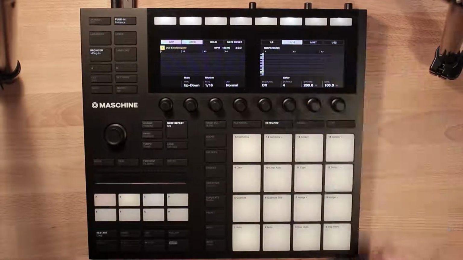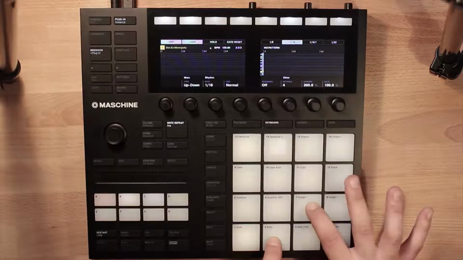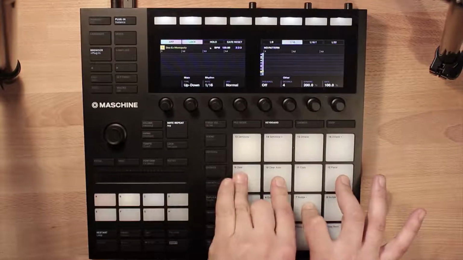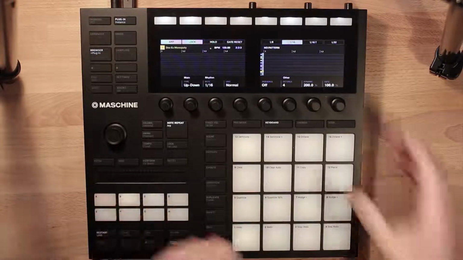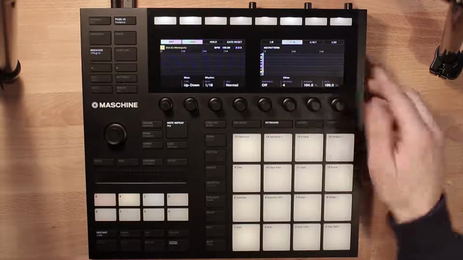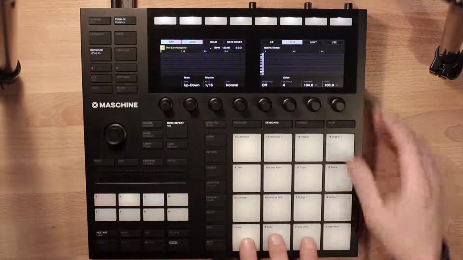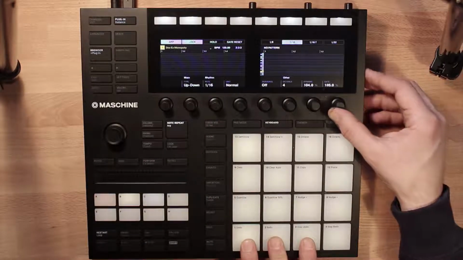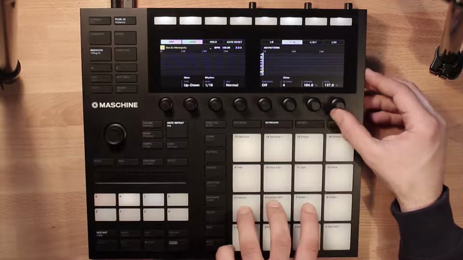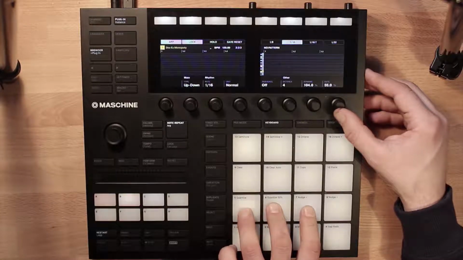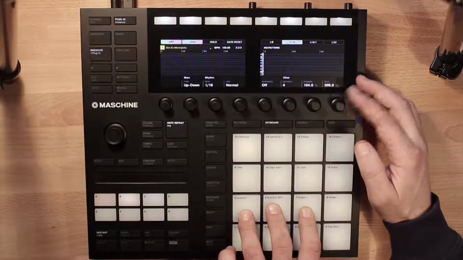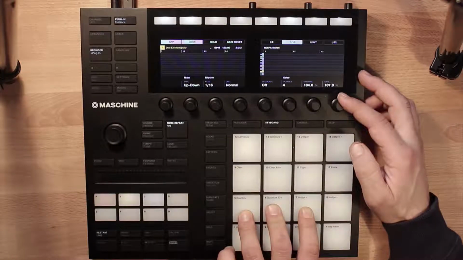We can dial this right up for very dynamic arpeggiator riffs, and we have a gate control as well. So again, for just more variations, more dynamics really, and more involved riffs.